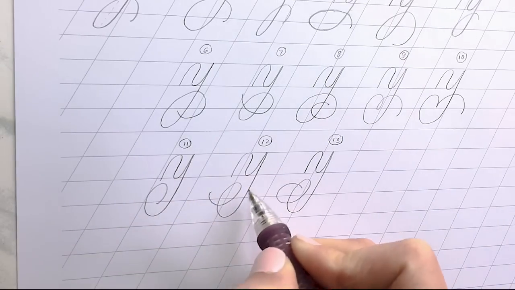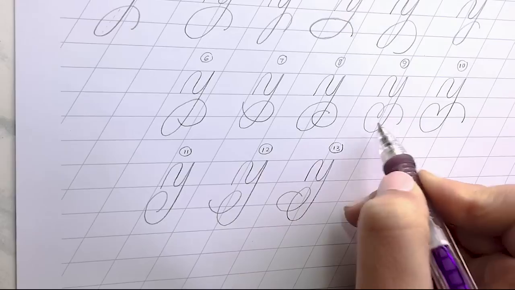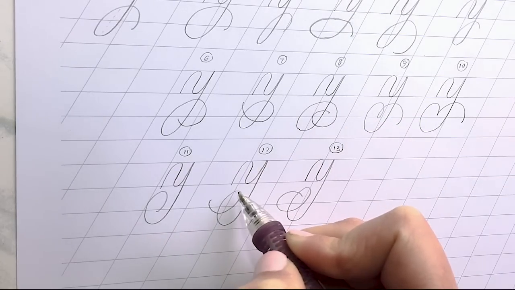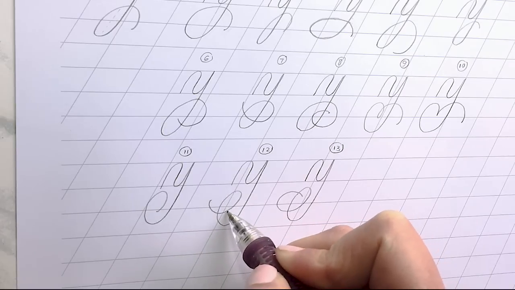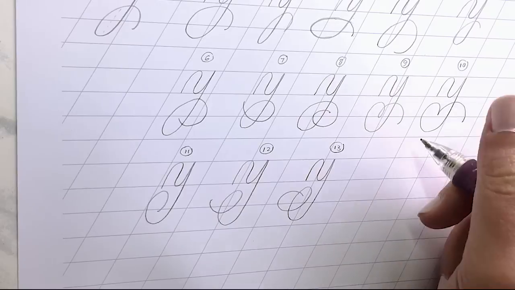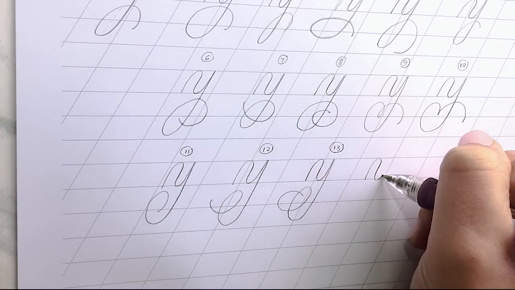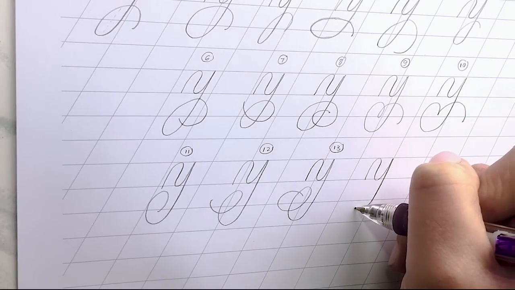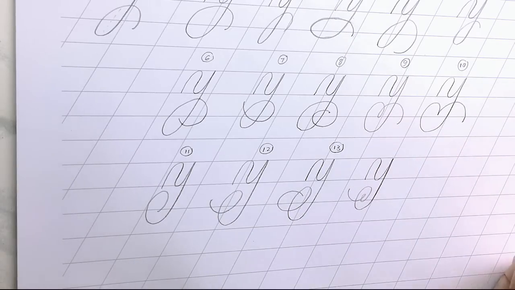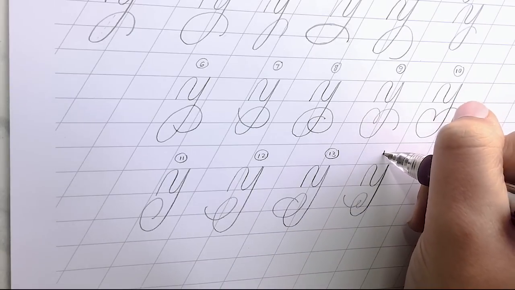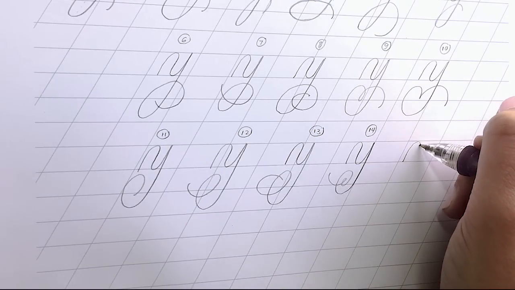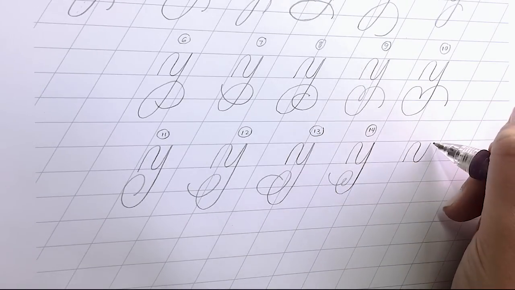Okay, now we're going to do like this one, except we're going to add a small inner loop at this point. So I'm going to follow this same shape. Actually, we're going to add it at this point. So we're going to come up, around, make a little loop, and then continue outward. Okay, and I can see that this loop looks kind of small right here. It's not taking up that much space, so I'm going to try again and make it just a little bit bigger so that I have room for all of these curves and everything.